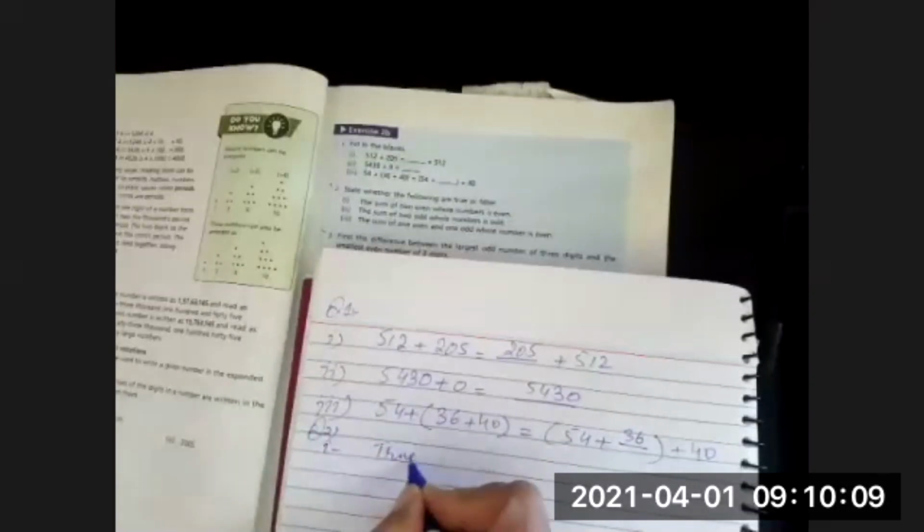And the sum of two even numbers, like 2 plus 2 is 4. 4 is an even number. The sum of even whole numbers is even.